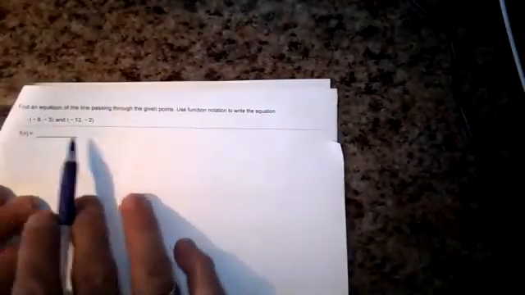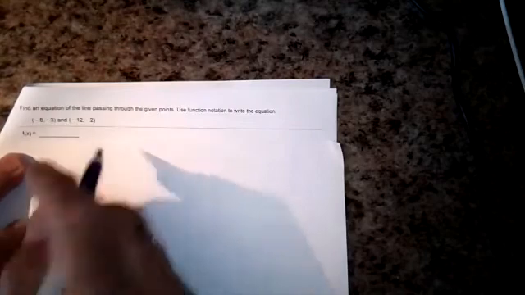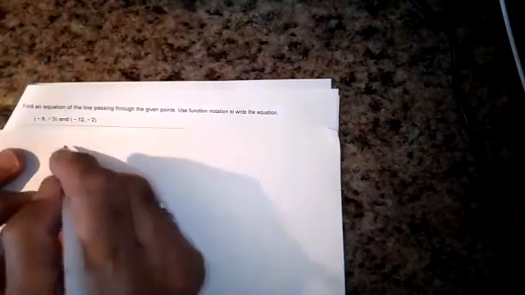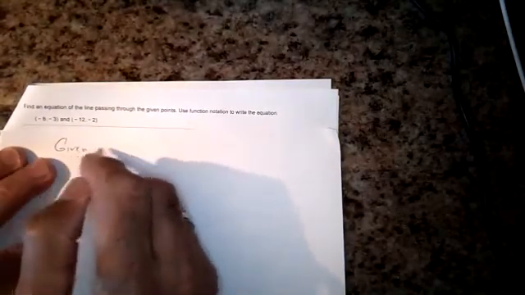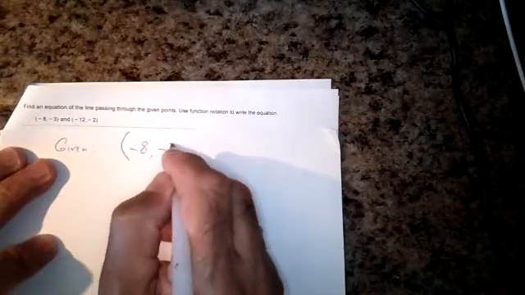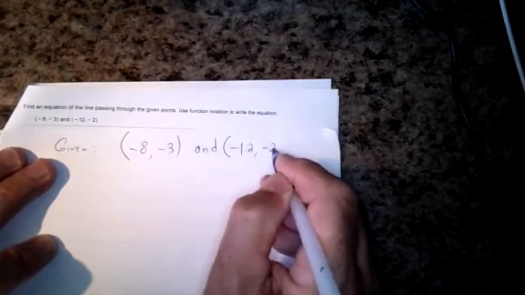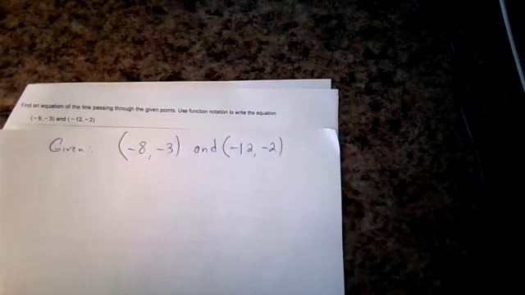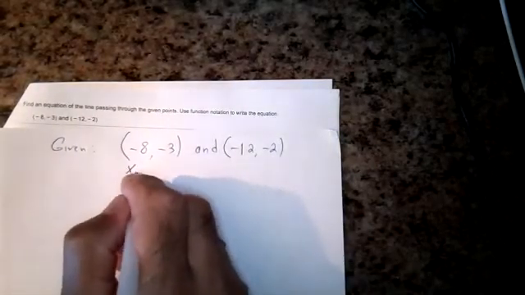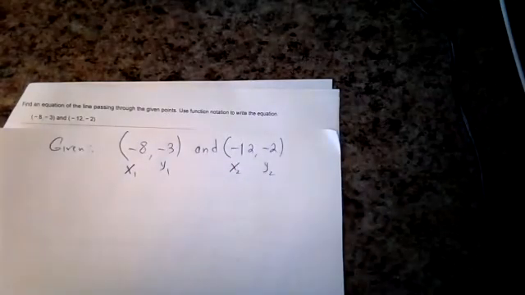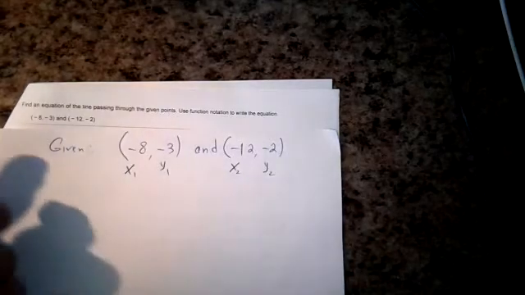Now, sometimes we give you 2 points. Given are 2 points of an equation, and we ask you to find the equation. Look, these 2 points are given. All right. So let's call one of the points x1, y1, and the second one x2, y2. So you need to have a slope. Anytime you want to find the equation of a straight line, you need the slope.